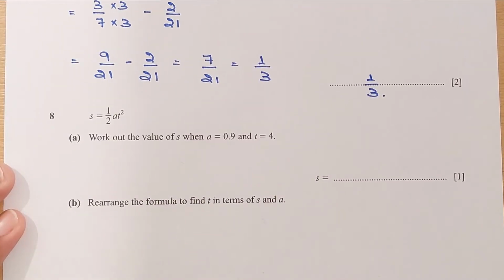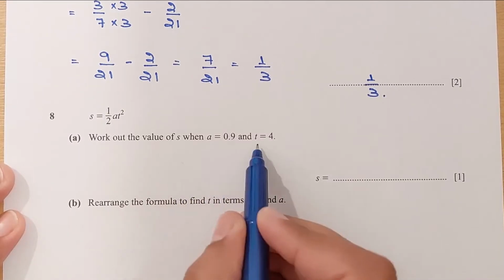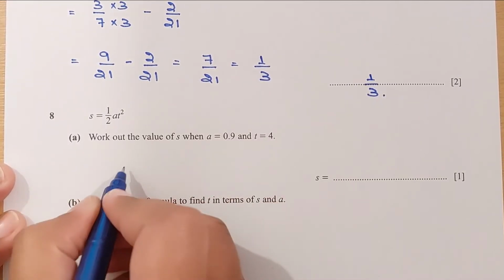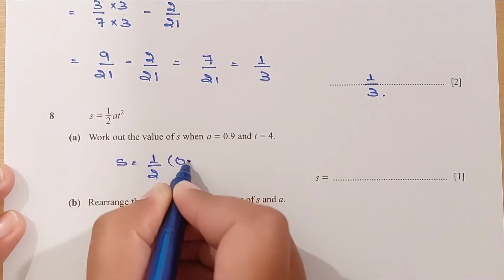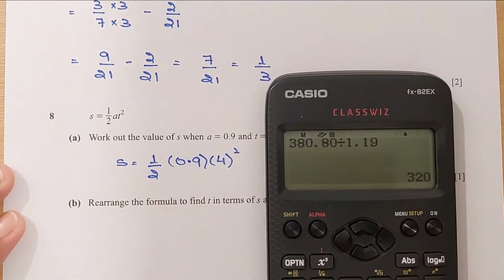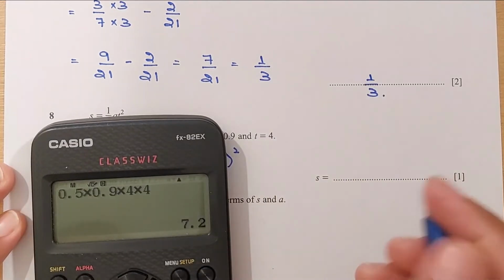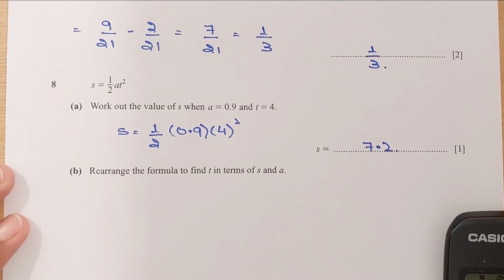Question number 8, s is equal to 1 by 2 at squared. Part A, work out the value of s when a is equal to 0.9 and t equals 4. S equals 1 by 2, a value is 0.9 and t is 4 squared. So let's simplify. Okay, 0.5 times 0.9 times 4 times 4. This is equal to 7.2. S is 7.2, right?